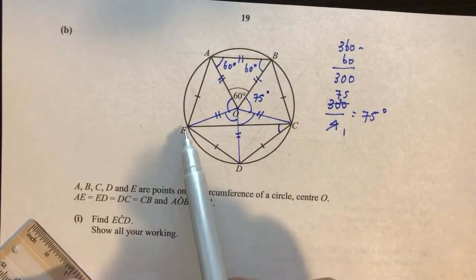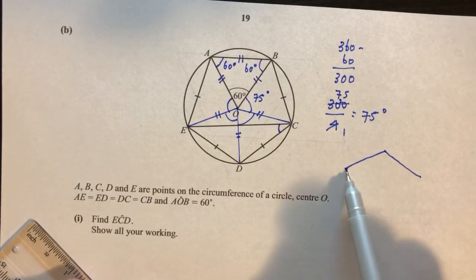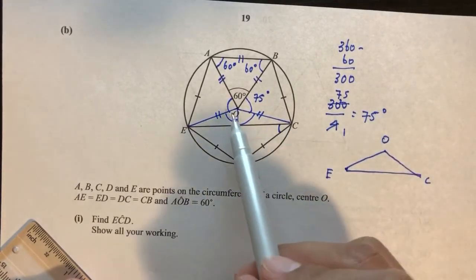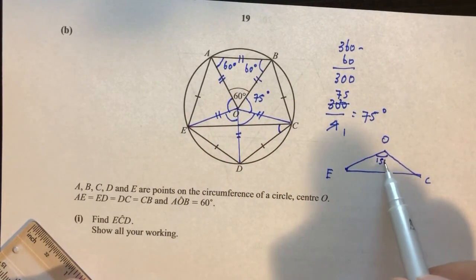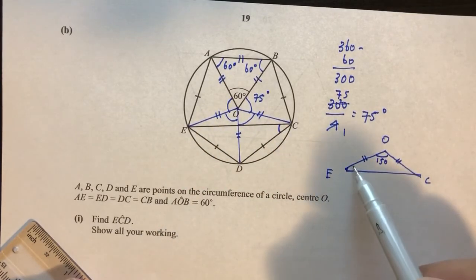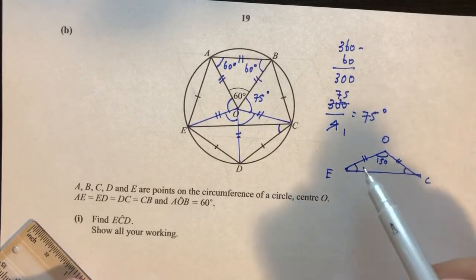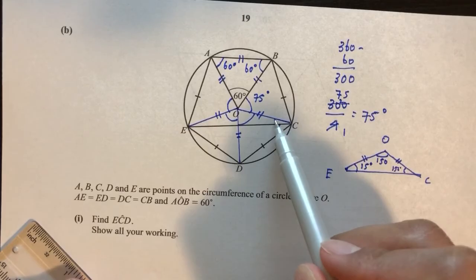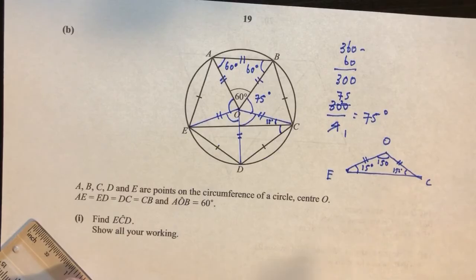So now we observe we have triangle EOC. So let's take it out. Triangle EOC. So that's ECO. So what is the size of this angle? It will be 2 times 75, which will be 150. And from this we can see these two sides are equal, which will be the radius, which means this side and this side are equal. So 180 minus 150 will be 30, divided by 2 will be 15. So we have this angle as equal to 15 degrees in this triangle.